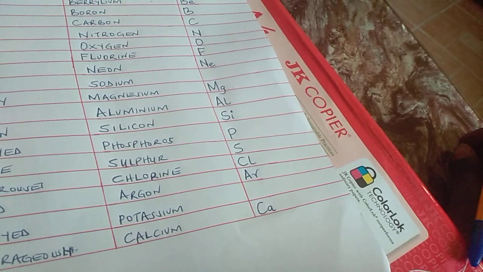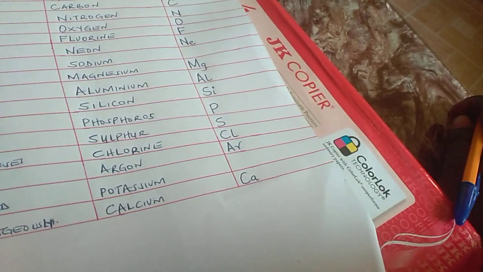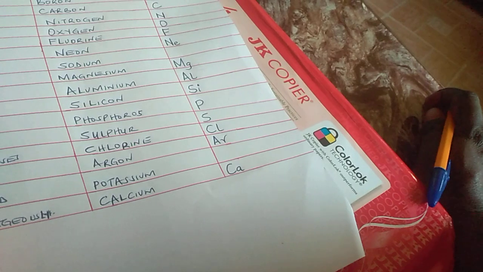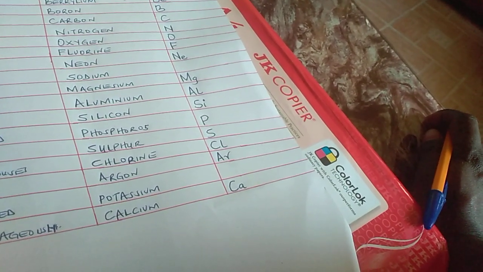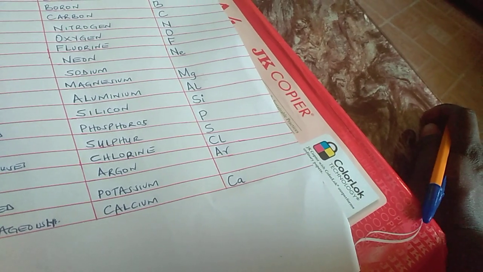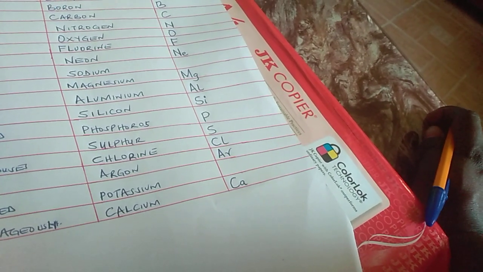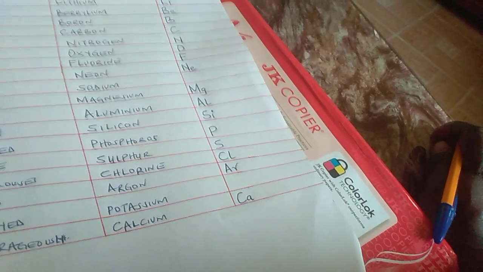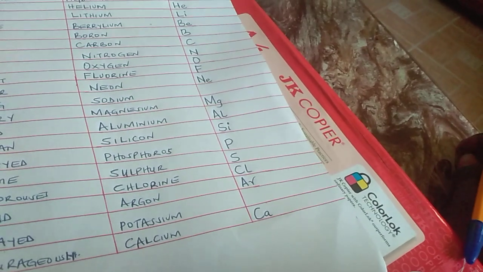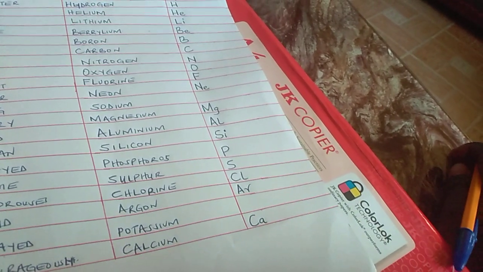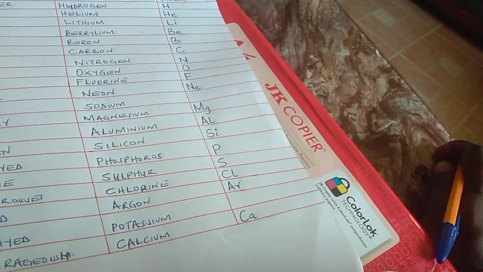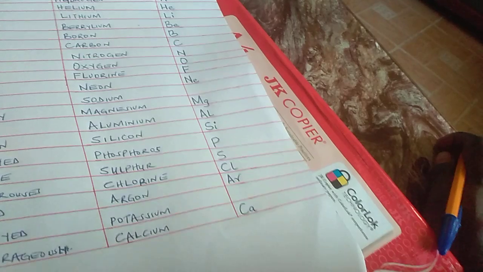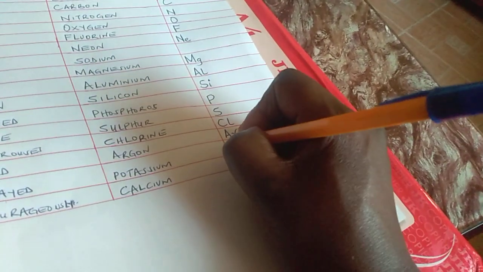Then we have other elements like sodium and potassium ambazo huwa zinatumia Latin name, and the same rules remain if an element huwa inahitaji kutumia the first letter ya Latin name, only the first letter, then that first letter of the Latin name will still be a capital letter.